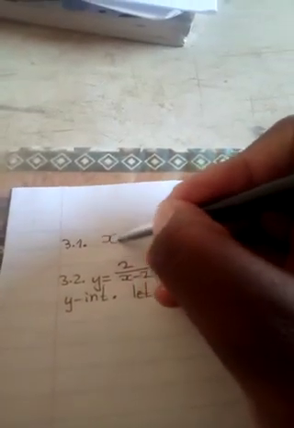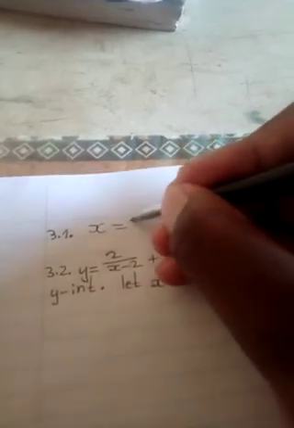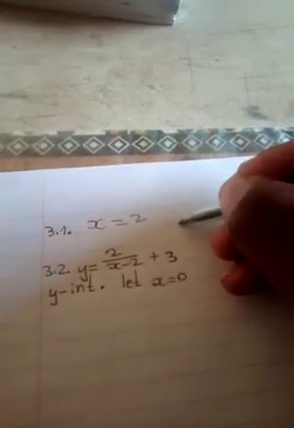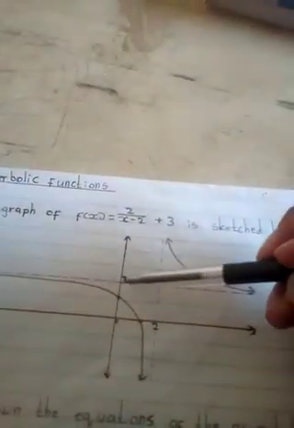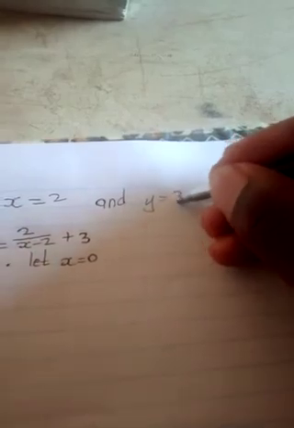I'll be answering over here. For vertical asymptote, x is equals to 2, and for horizontal asymptote, y is equals to positive 3. Here we are given that here is positive 3 and y is equals to 3 here.